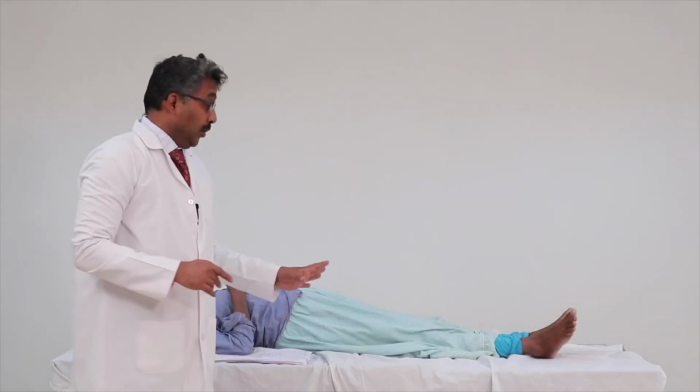She is finding it difficult to do inversion and eversion. Probably she has not understood properly. I couldn't make her understand. Anyhow, in the lower limb the power is 4 in some groups, 4 plus in some groups, but in the upper limb it is definitely 4 minus in all the groups.